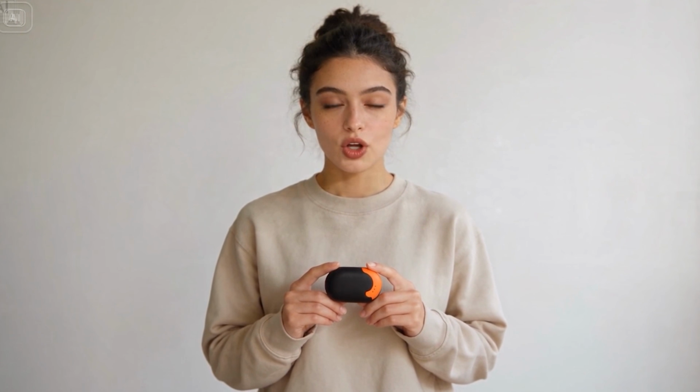These are Arrow. 40 hours of battery, noise canceling that actually works, and they cost less than the big names. I have not taken mine off in a week.